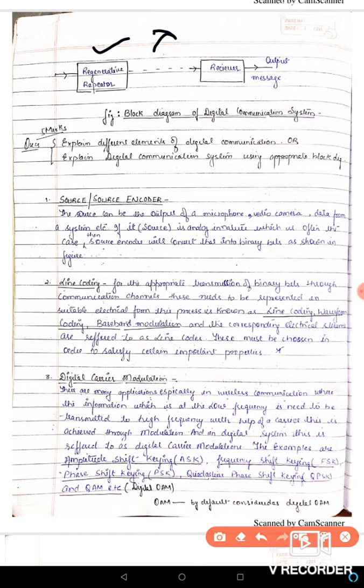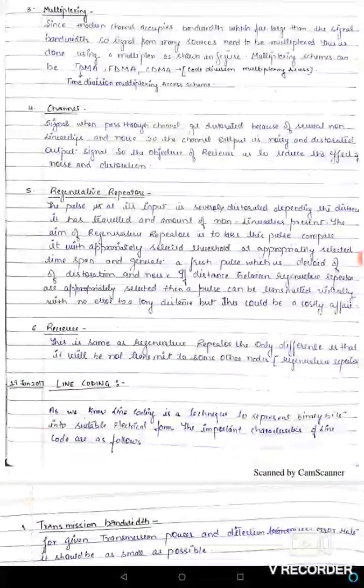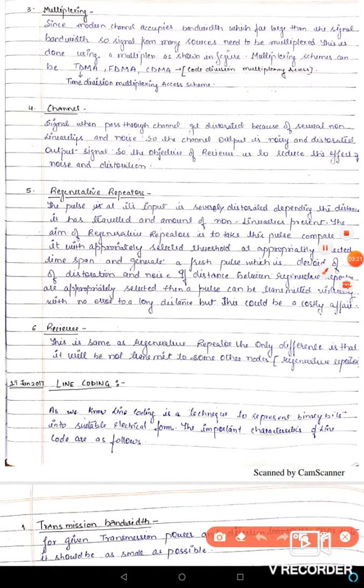Finally we have a receiver at the user end. So these are the elements of a digital communication system: source encoder, line coding, digital carrier modulation, multiplexing, channel, regenerative repeater, receiver and so on.